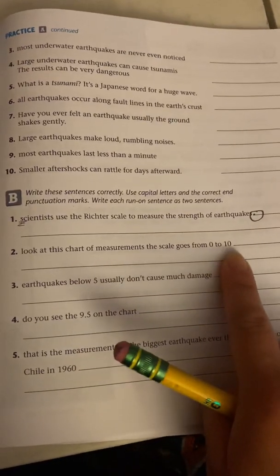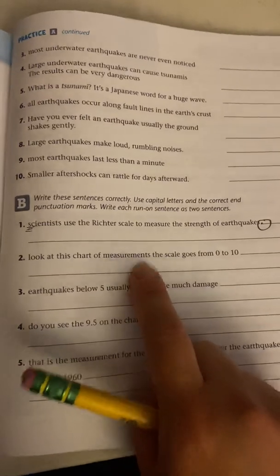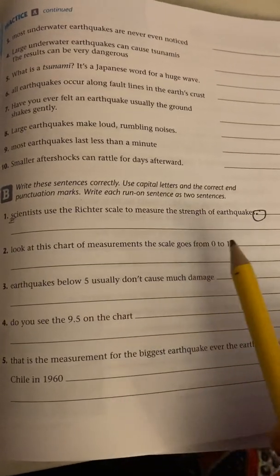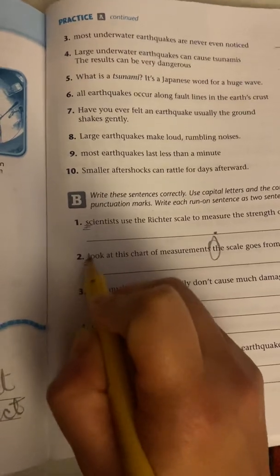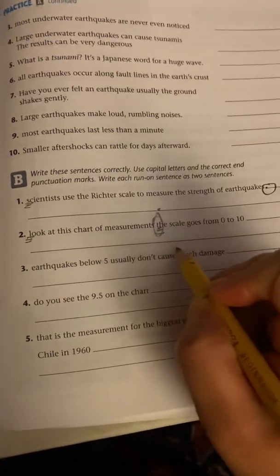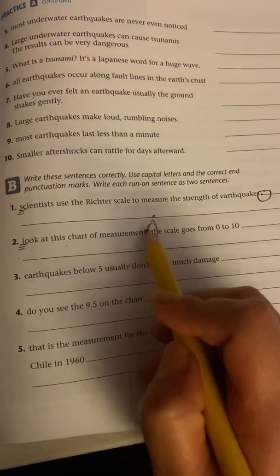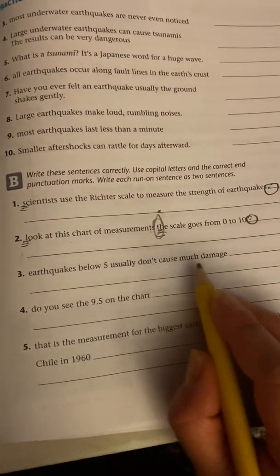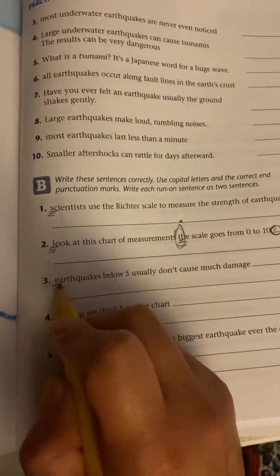Number 2, look at this chart of measurements. The scale goes from 0 to 10. Now, this is a run-on sentence, and remember we talked about knowing when it's a run-on sentence when you kind of pause already. Look at this chart of measurements. The scale goes from 0 to 10. You see how I paused right around here? So this is where I need to put a period, right? Now, right here, I need to capitalize look, or the L. And since I put a period here, then that means the T gets capitalized, right? So it would be look at this chart of measurements, period, capital T. The scale goes from 0 to 10. Now I need to add punctuation here. Earthquakes below 5 usually don't cause much damage. All right, so you are capitalizing the E for earthquakes, beginning the sentence, and you're putting a period, okay?